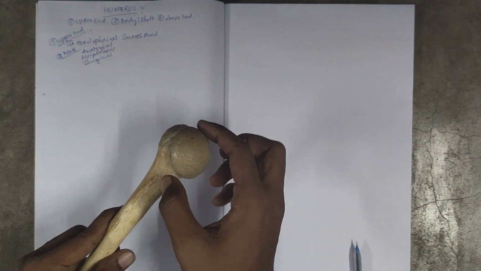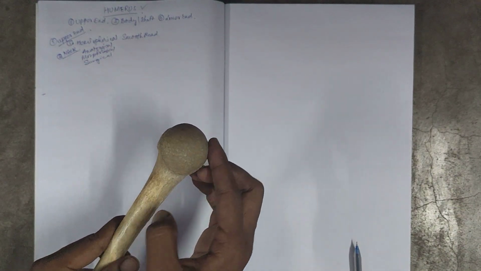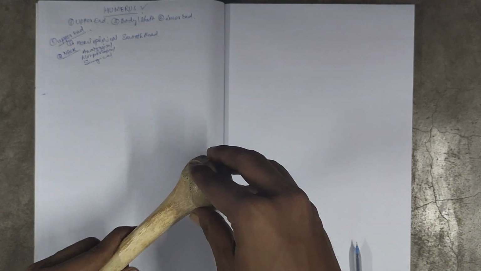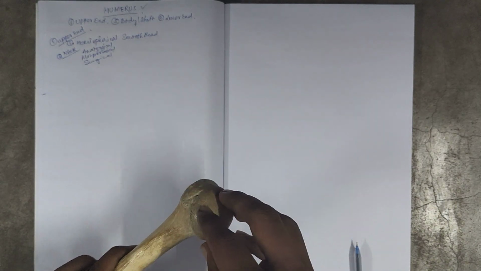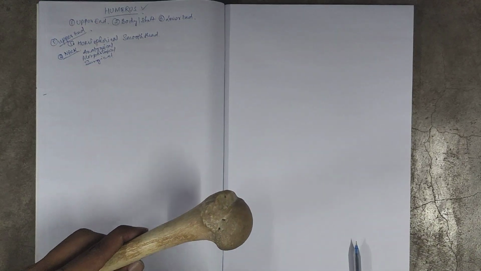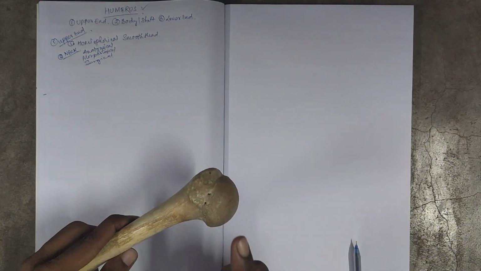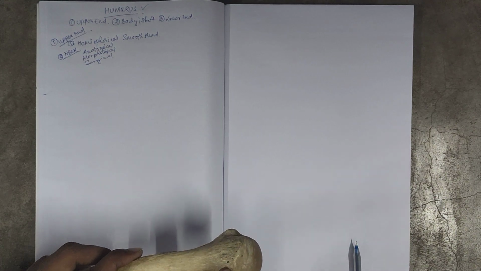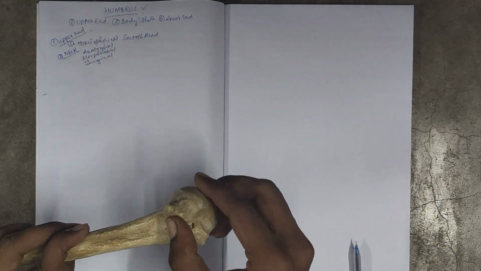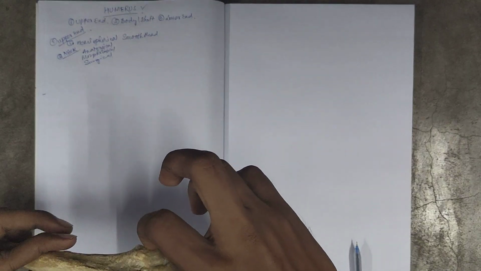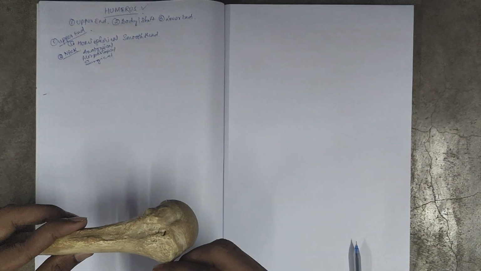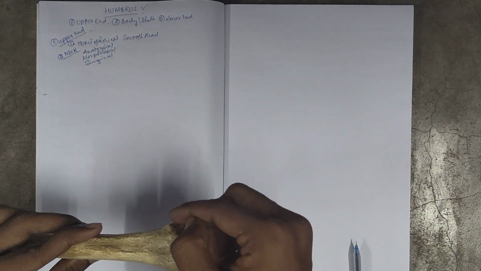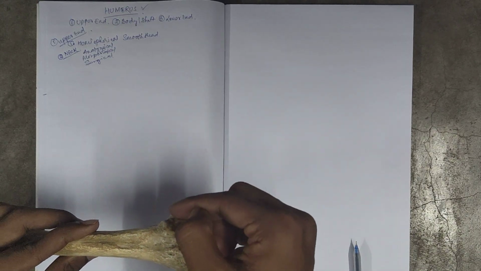I think you are seeing it in the bone clearly. This is the anatomical neck. So the anatomical circumference of the head is called the anatomical neck. And now the morphological neck. If we draw a circular line that cuts off both the greater and lesser tubercle, these are the greater and lesser tubercle, if we draw a circular line like this that cuts both the greater and lesser tubercle, then we get a circular line. This is known as the morphological neck.